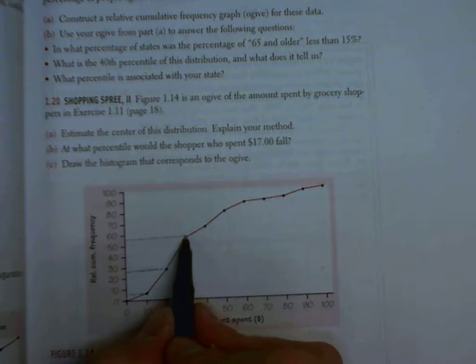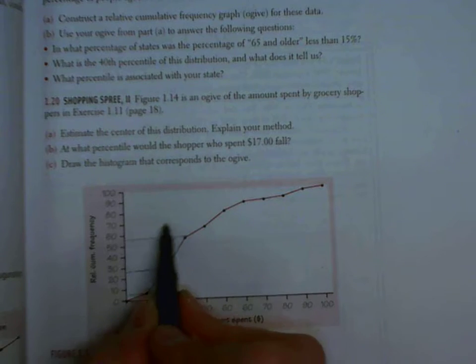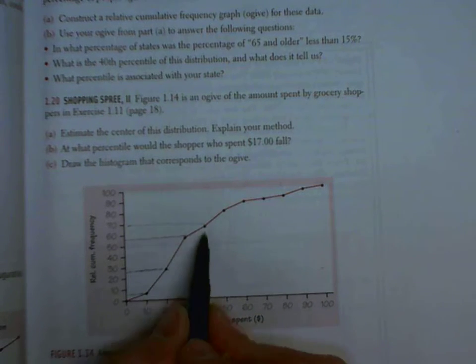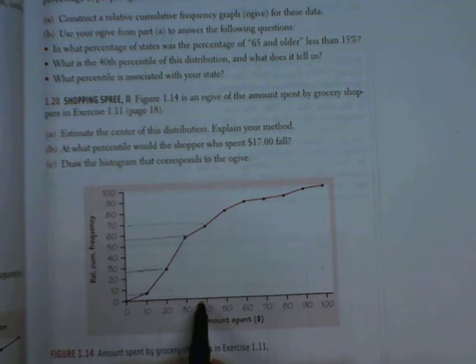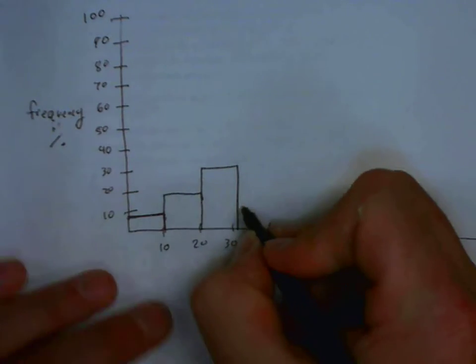And we move on between 30 and 40. Well, if this is about 55, this looks to be about 70. So that means that 70 minus 15, or 70 minus 55 is 15. 15% of people spent between 30 and 40. And so that's going to be here.